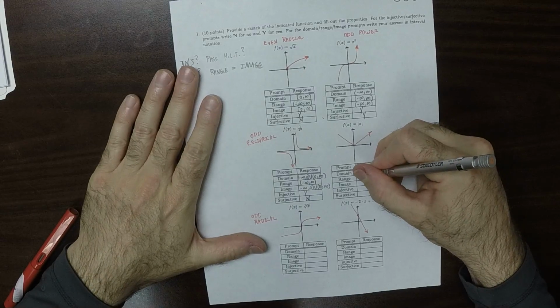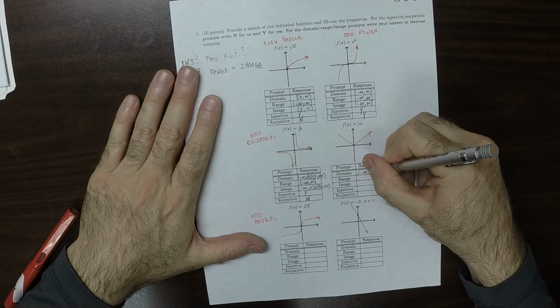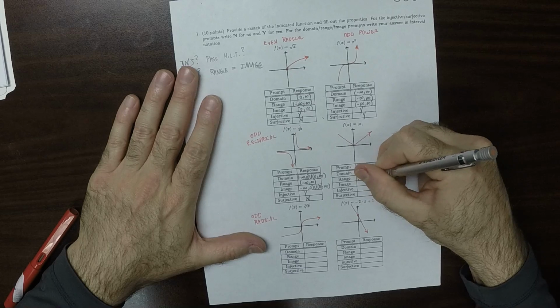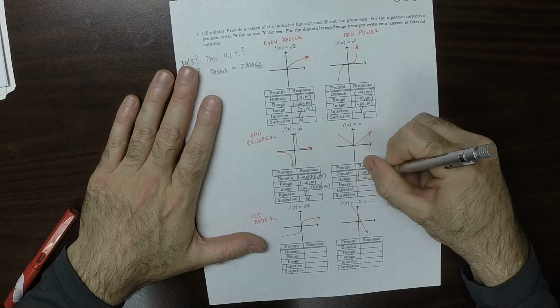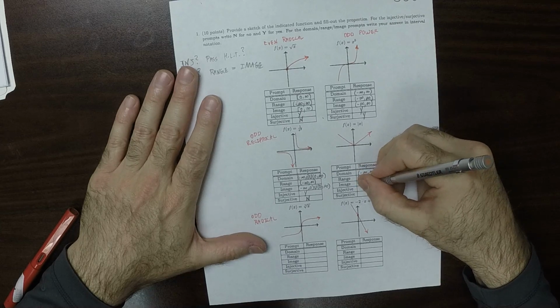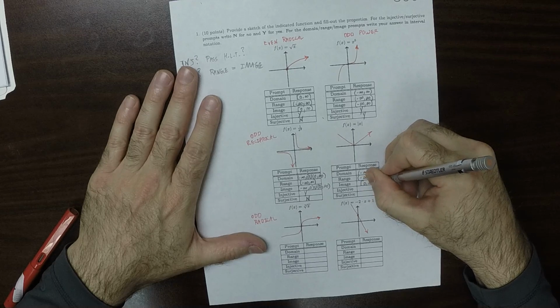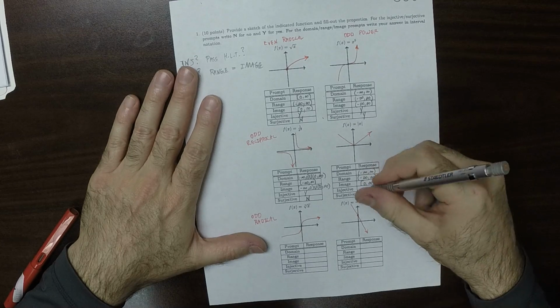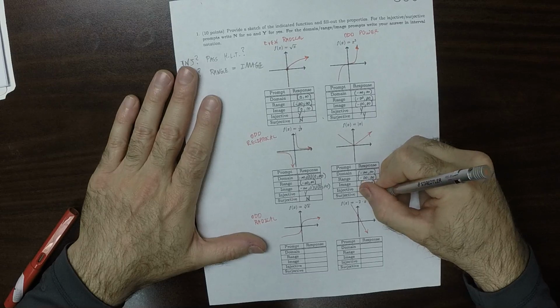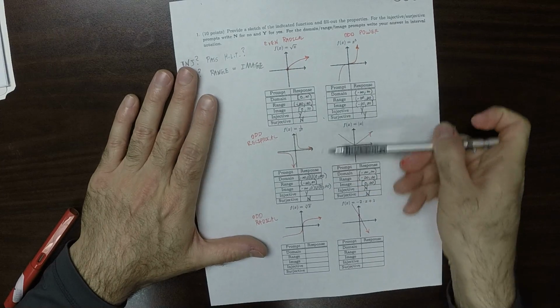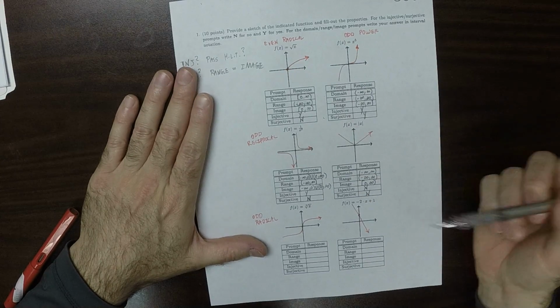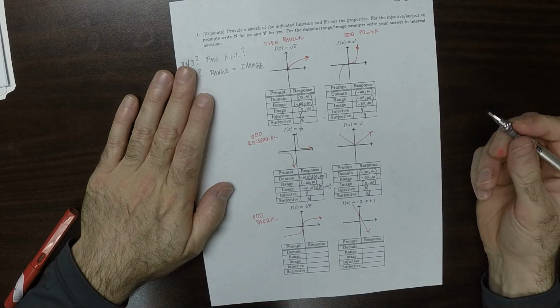For this one, the domain is all reals, the range is all reals, the image is only from 0 to infinity. It is not injective and it is not surjective. It's not injective because it fails the horizontal line test. It's not surjective because the range is not the image.